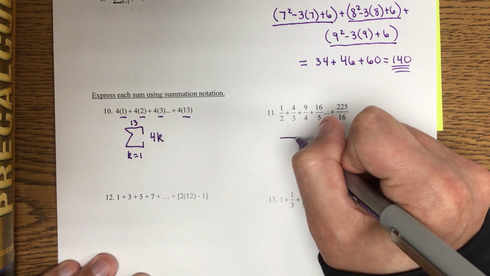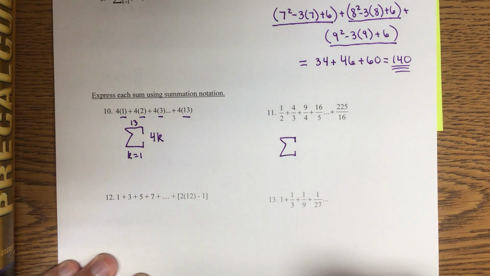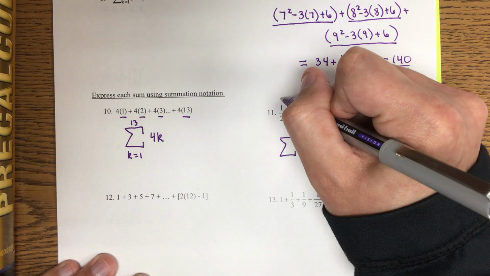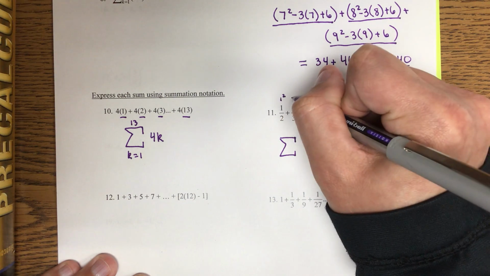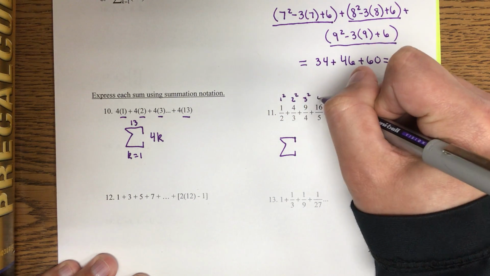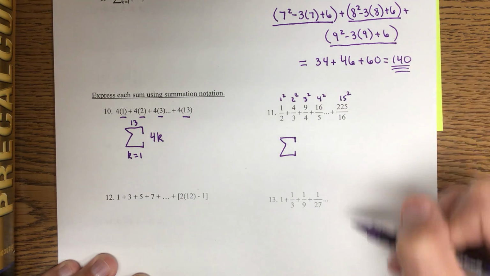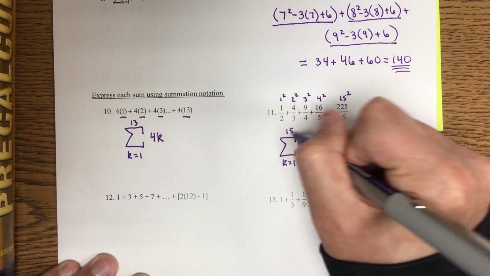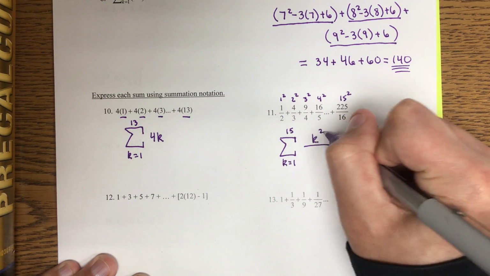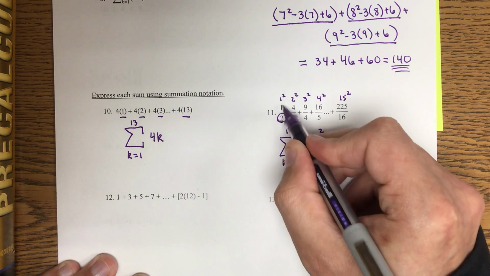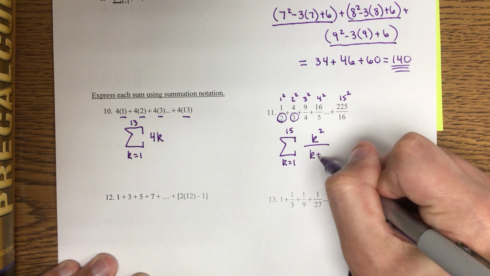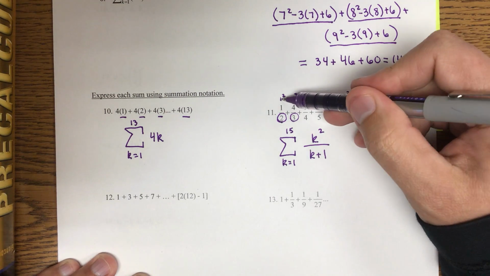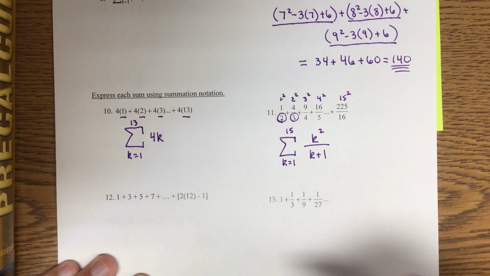Whereas over here in problem number 11, okay, there's a couple different ways that you can write this out. But in problem number 11, this is going to be, like 1 squared, 2 squared, 3 squared, 4 squared, all the way up to 15 squared. So if I start at k equals 1, I'm going to go up to 15. And that fraction would be k squared over, and now this was a 2, this was a 3, so they're taking the k value and they're adding 1 to it, because it went from 1 to 2, or from 2 to 3. So that's what you're doing here for this second page.